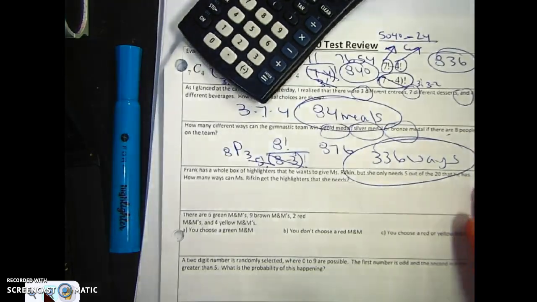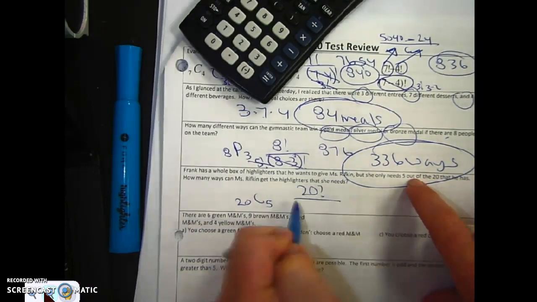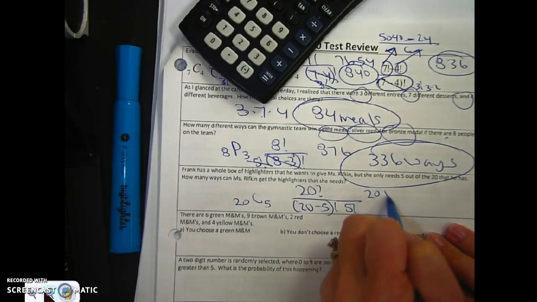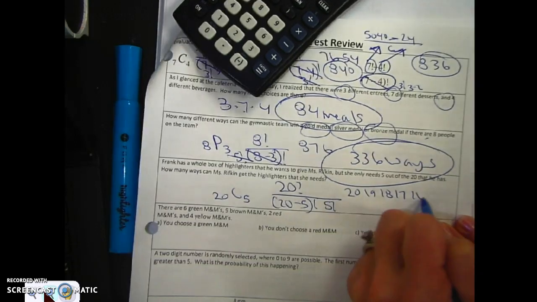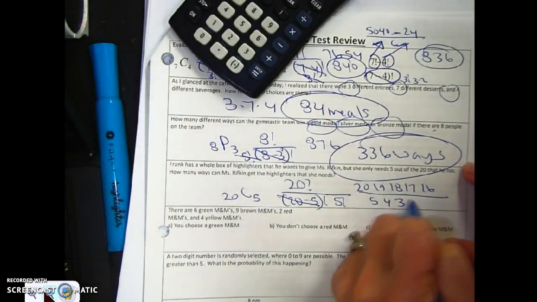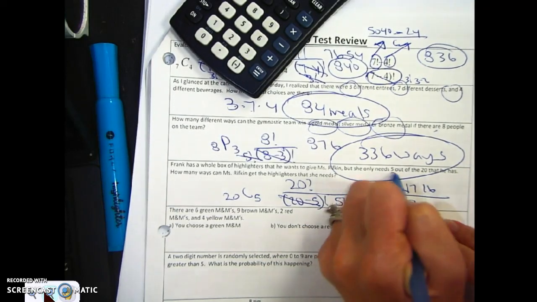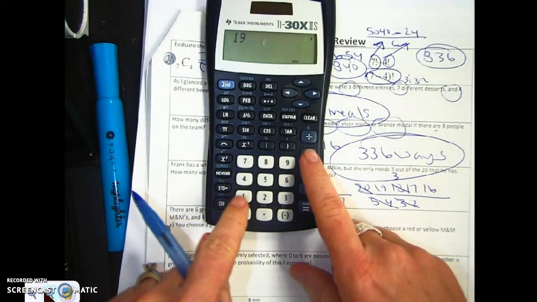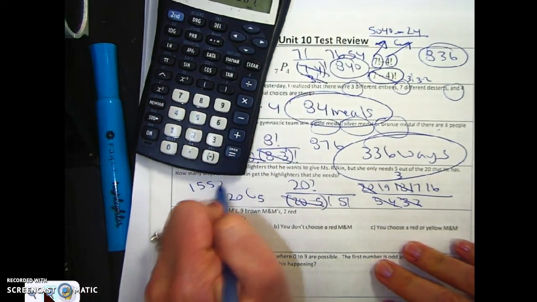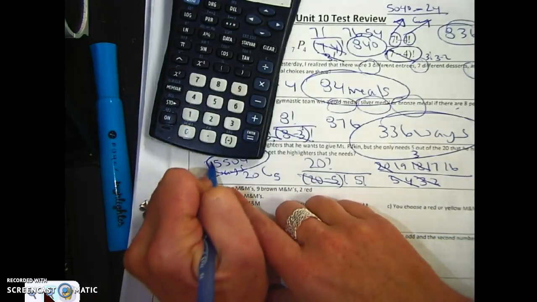Okay. Box of highlighters, you only need 5, 20C5, 20 factorial, 20 minus 5 factorial over 5 factorial. So this is 20, 19, 18, 17, 16, 15, 14, 13, 12, blah, blah, blah. And this is 5, 4, 3, 2. 5 times 4 is 20. 3 times 2 is 6, divided by 18 is 3. So 19 times 3 times 17 times 16. So the answer is 15504 ways. Okay. Sorry, a little messy.